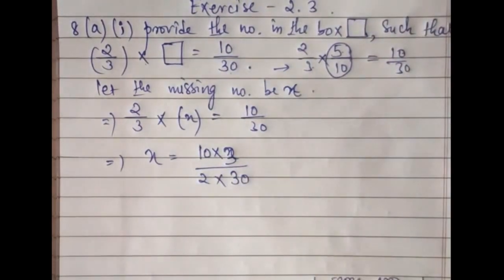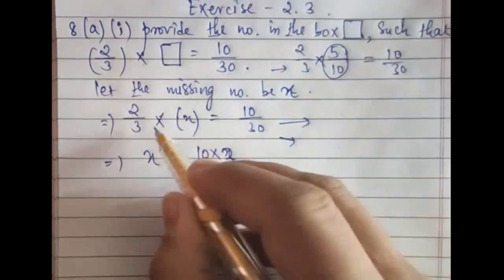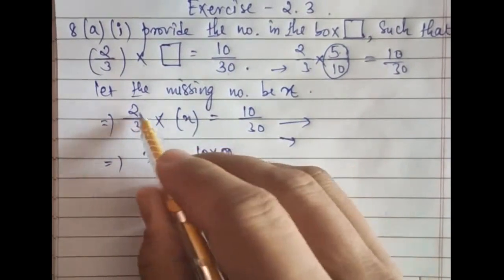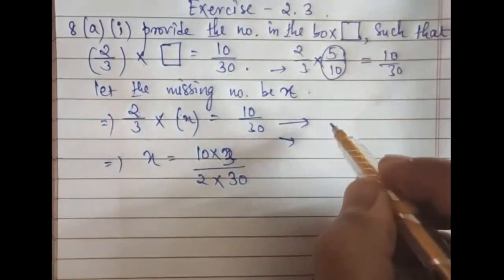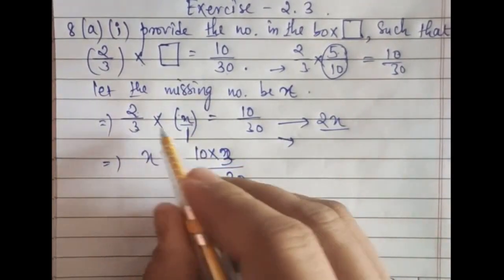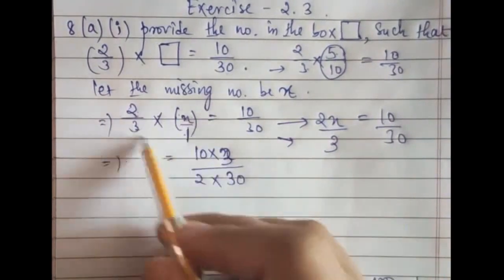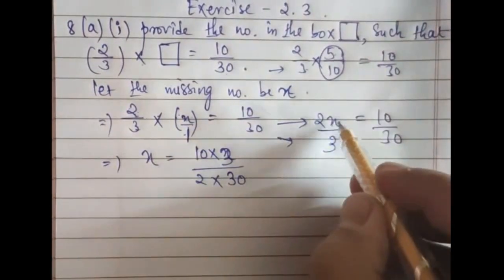I'm not getting anything. So here what I have done is, just see, you can multiply with this x, 2 into x, 2x by 3. Out of here it is 1, so 3 1s are 3 is equal to 10 by 30. We can write like this. So we have to get the value of x, no?